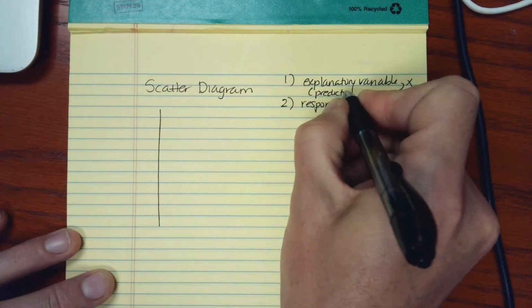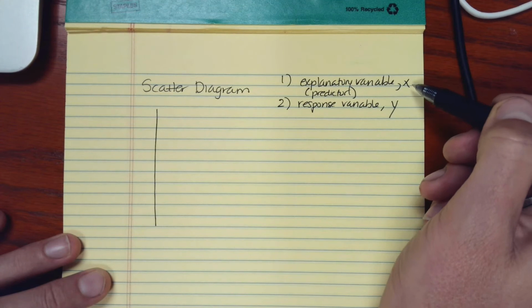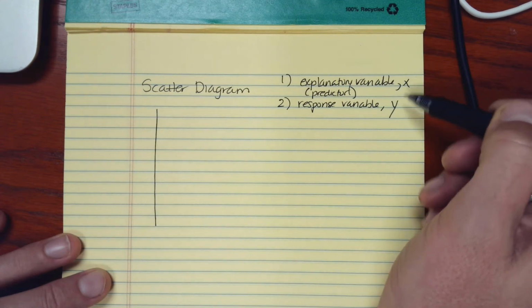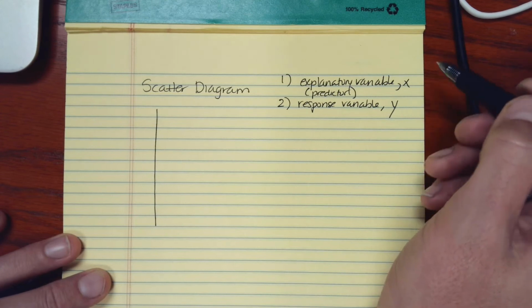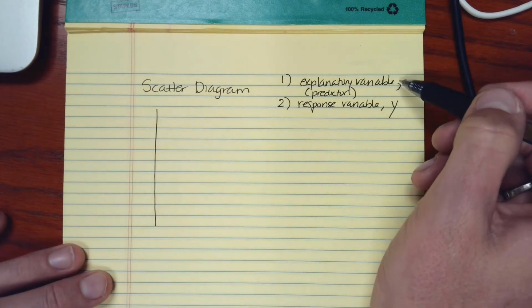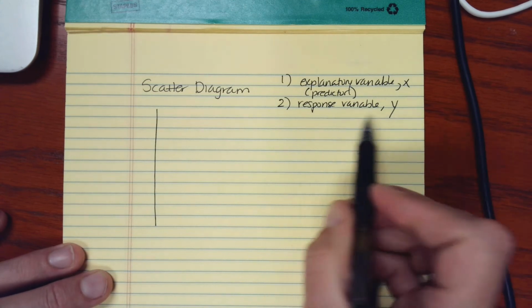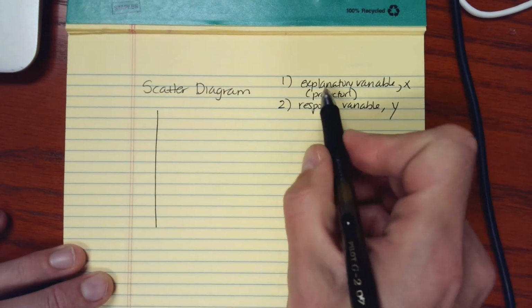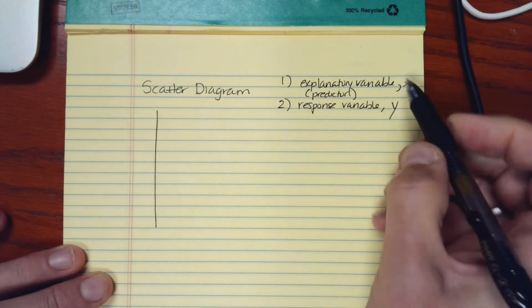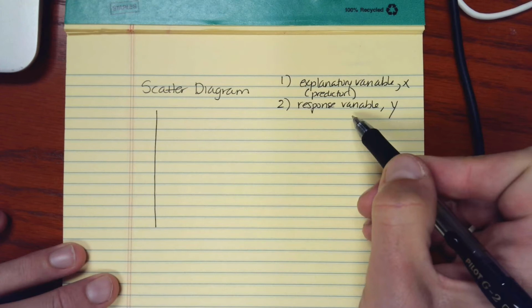So I'm just going to write that in there parenthetically. In algebra, you sometimes call the x variable the independent variable and the y variable the dependent variable. In the field of statistics, I think we refrain from using that because dependent has a very specific meaning in statistics. So we'll call this explanatory and response. Again, we'll use x for explanatory, y for response.